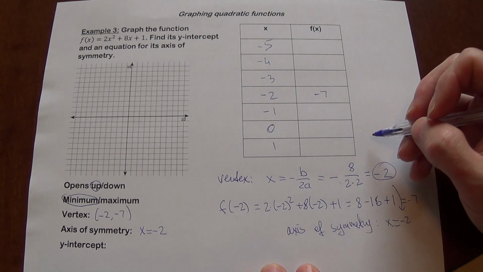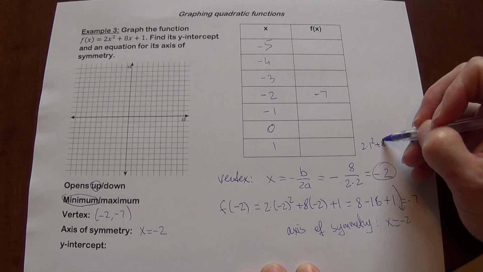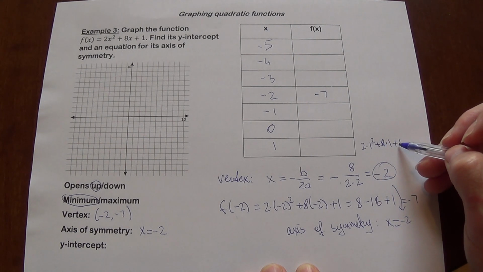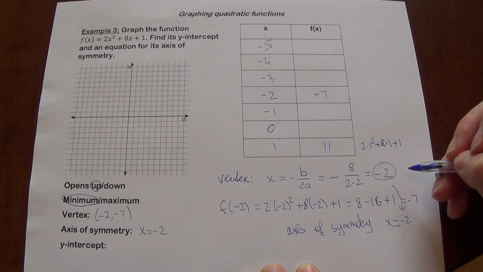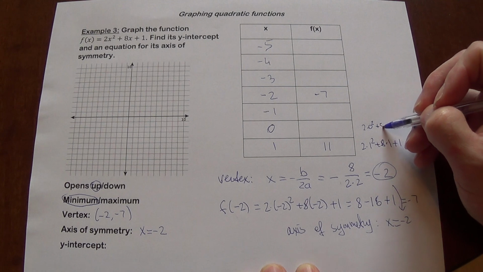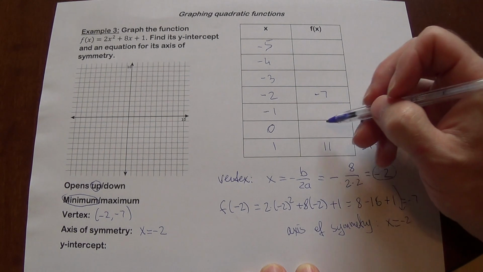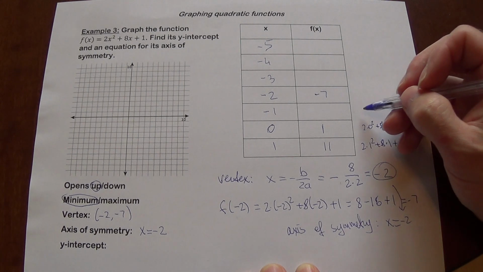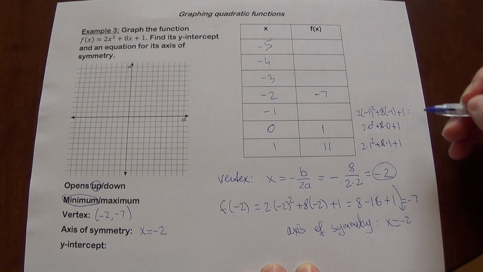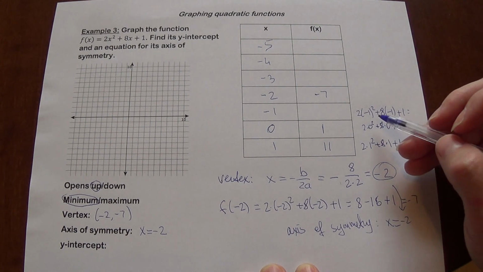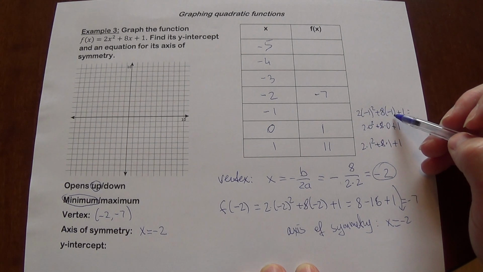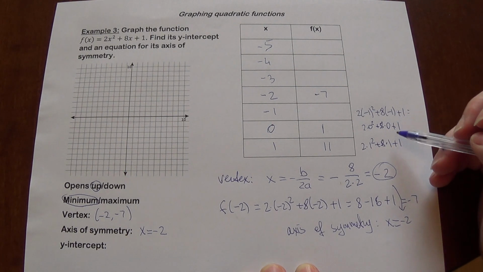Let's start with positive numbers. So here we're going to do 2 times 1 squared plus 8 times 1 plus 1. That's 2 plus 8 plus 1, that's 11. 0 is going to be 2 times 0 squared plus 8 times 0 plus 1. That's going to give you 1. Negative 1: 2 times negative 1 squared plus 8 times negative 1 plus 1. What does that give us? It's going to give us 2 times, negative 1 squared is 1, 2 minus 8. 2 minus 8 is negative 6 plus 1 is negative 5.